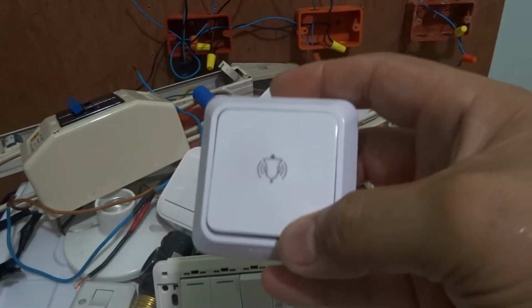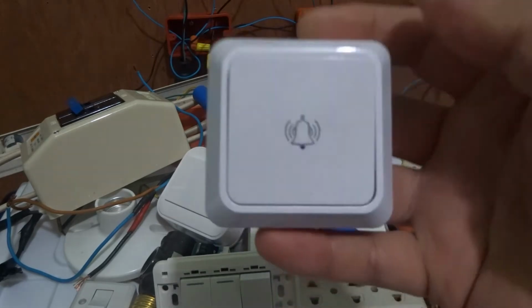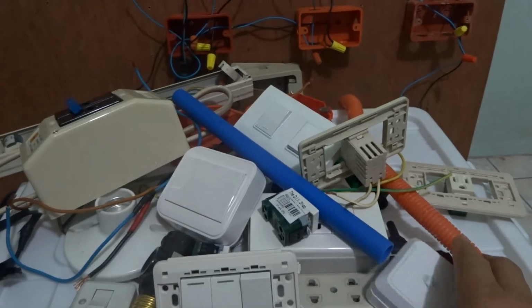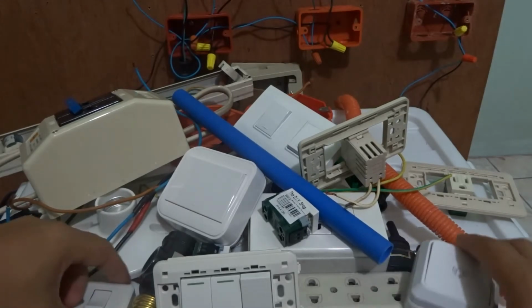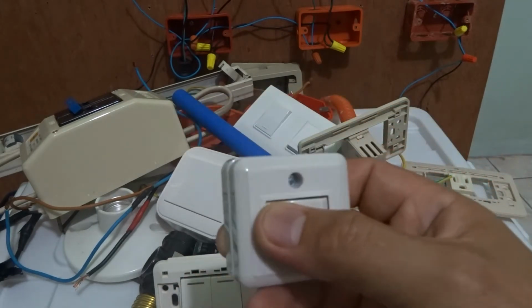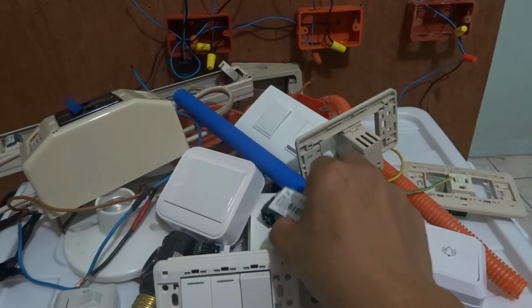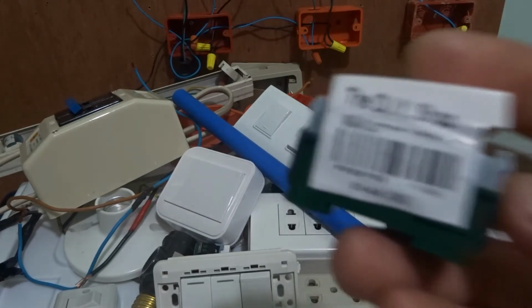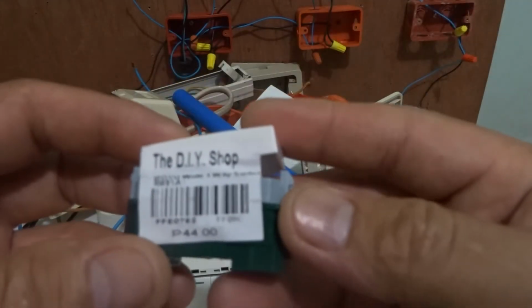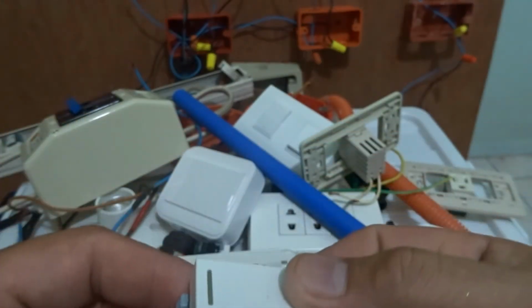This type of switch is for a doorbell. This one is for single. This one is one way, also a one way switch.